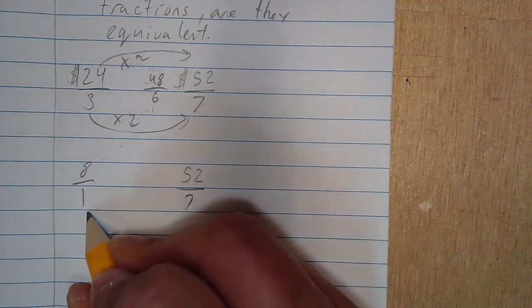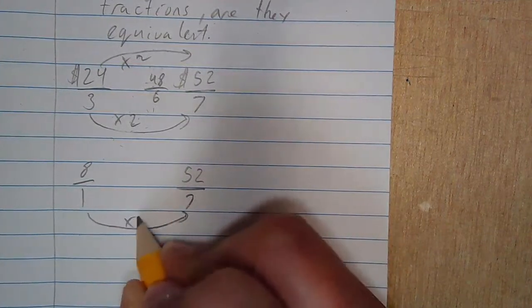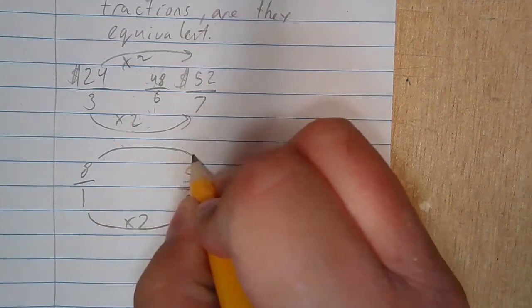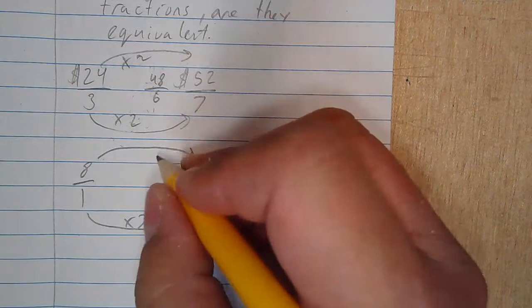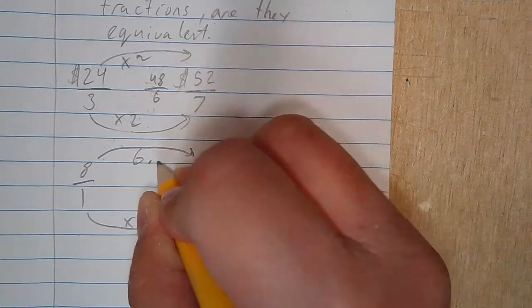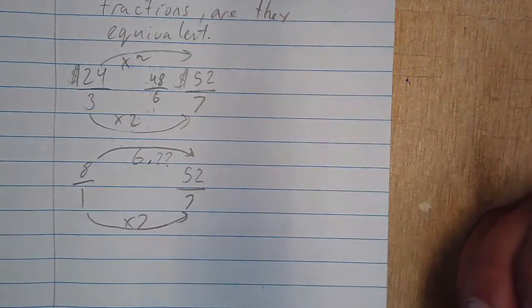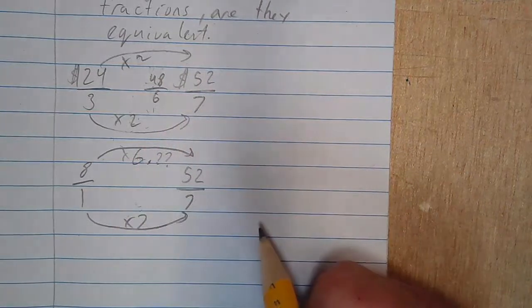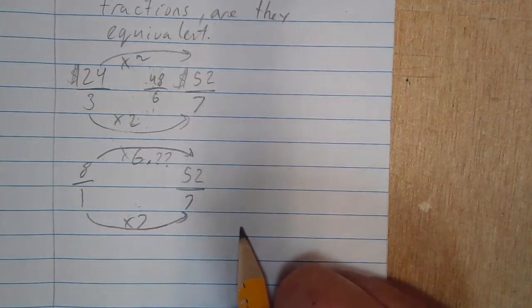Okay, now we can see what's going on. To go from 1 to 7, you scale up by 7. Right? To go from 8 to 52, you're going to need at least 6 point something. Whatever it is, we don't know. But right away, you're not using the same factor. Right? It has to be the same. You're not using the same factor.